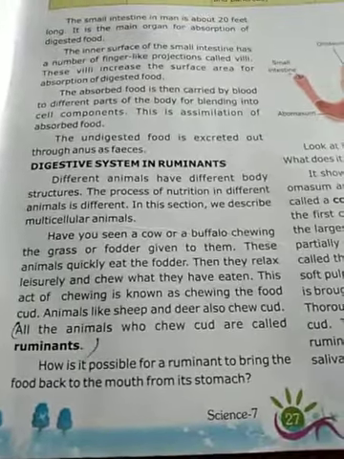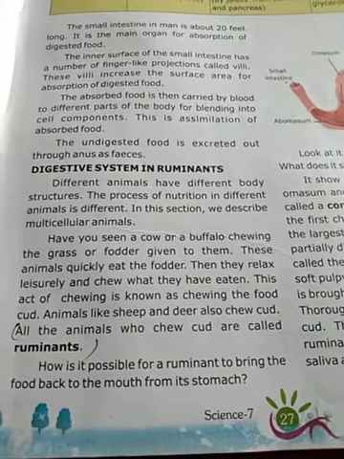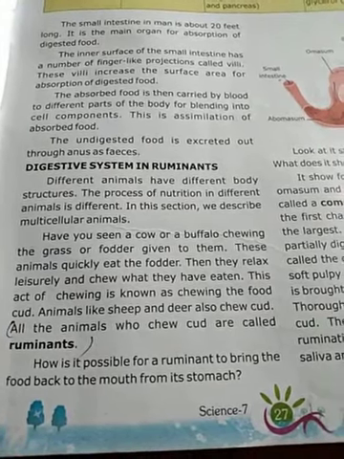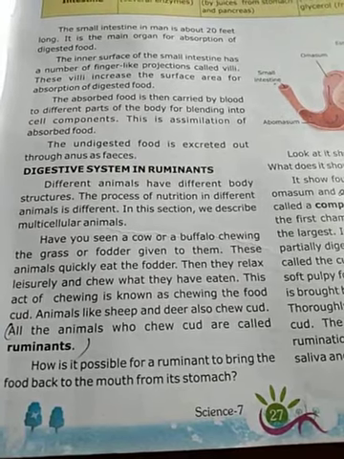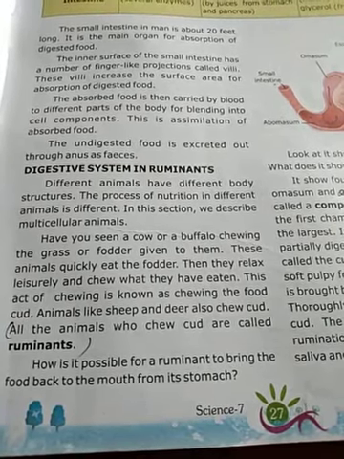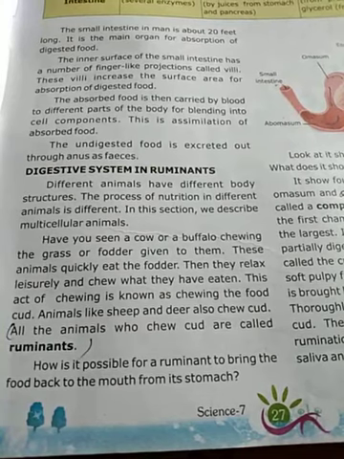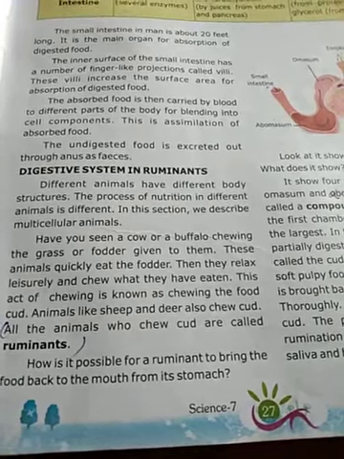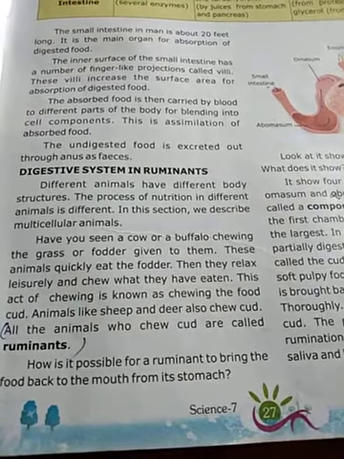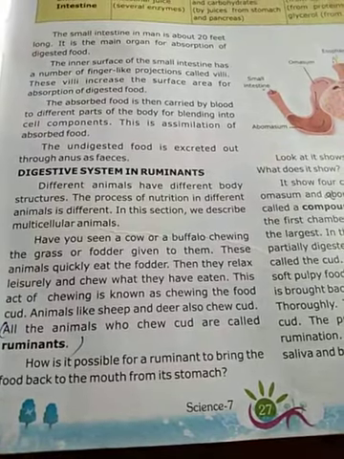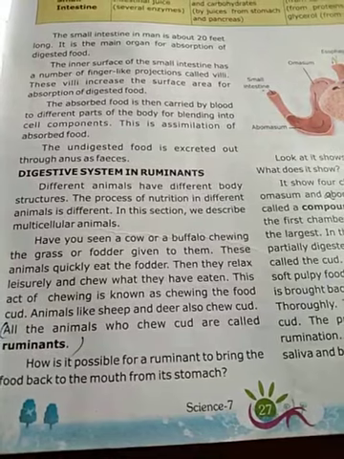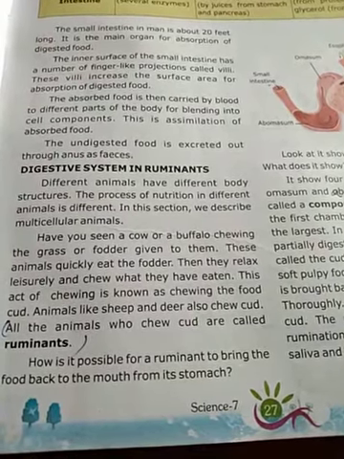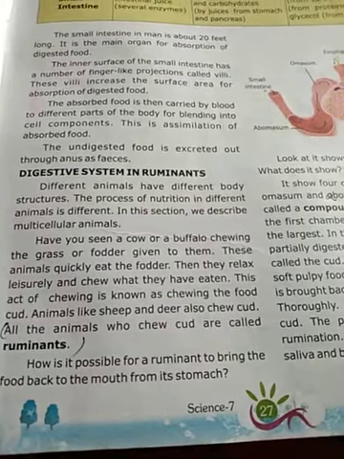Now see, different animals have different body structures. The process of nutrition in different animals is different. That means the process of nutrition varies from animal to animal. In this section we describe multicellular animals. Have you seen a cow or a buffalo chewing the grass or fodder given to them?